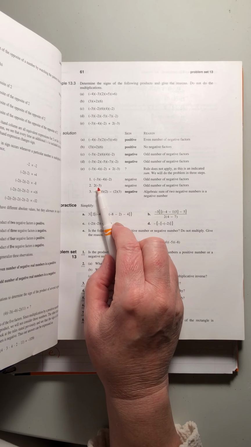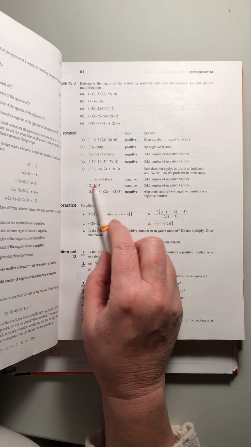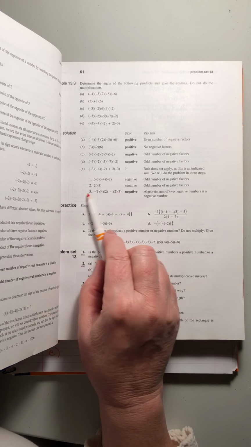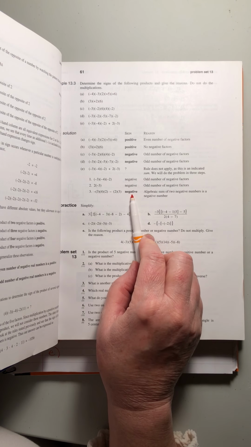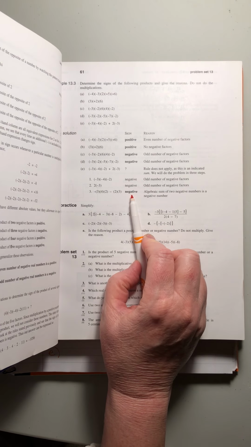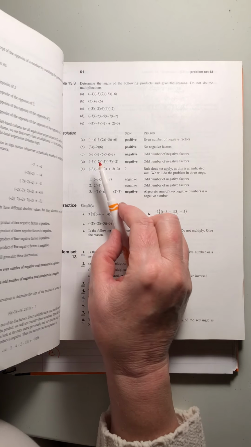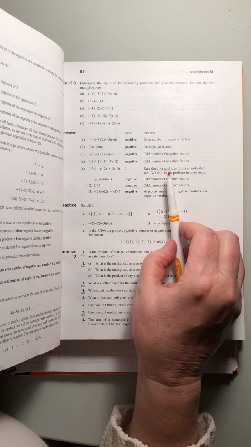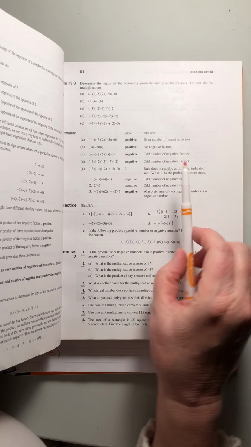And John goes ahead and works it out to find the answer. It turns out that it is negative, but our rule doesn't work on this one, and that's the answer I want you to do. I don't care for you to do this. I just want you to say, rule does not apply.